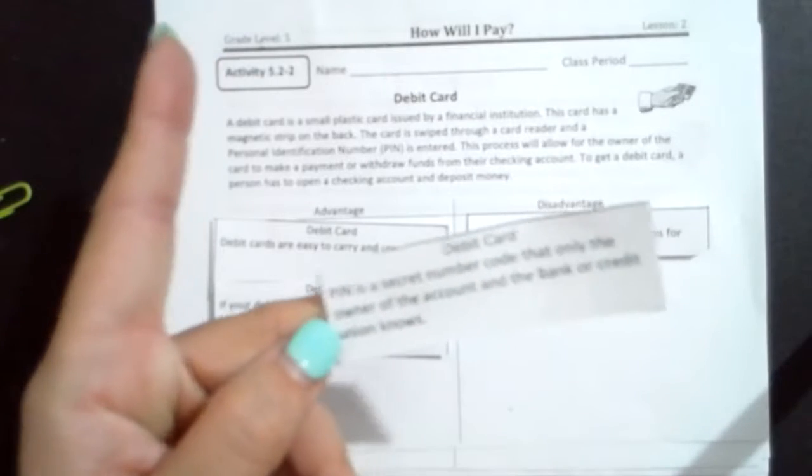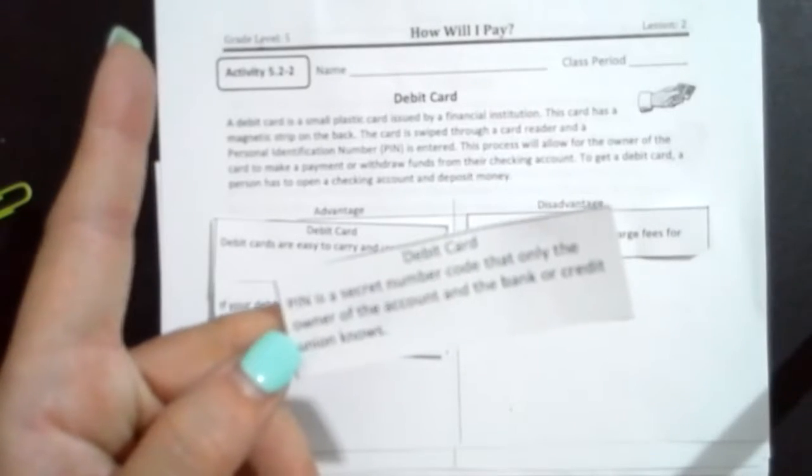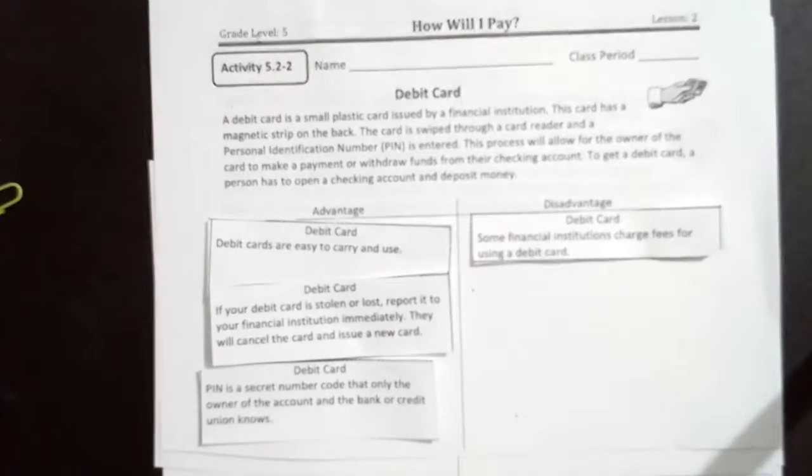Debit card PIN is a secret number code that only the owner of the account and the bank or credit union knows. That's true. That's an advantage because you can't steal my money if you don't know my PIN number. So you've got to make sure you protect your PIN number. Okay.